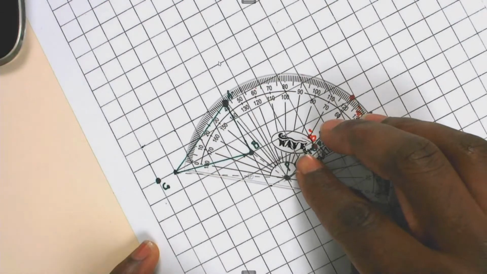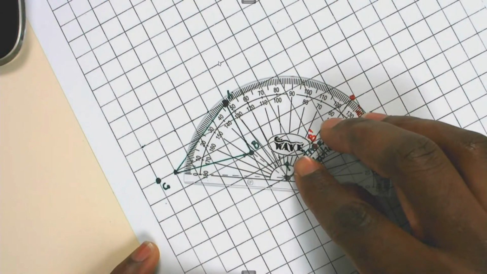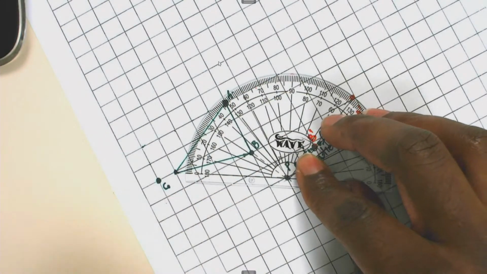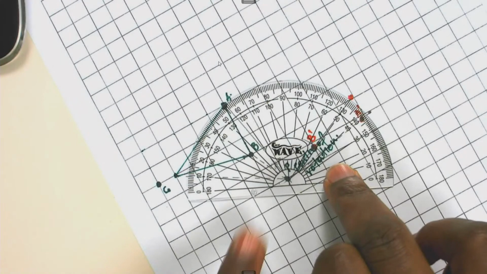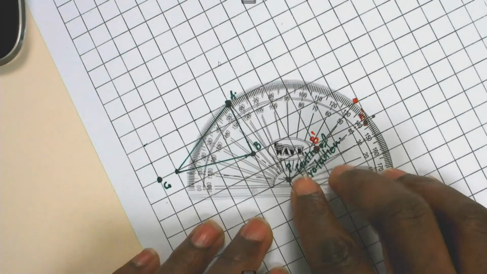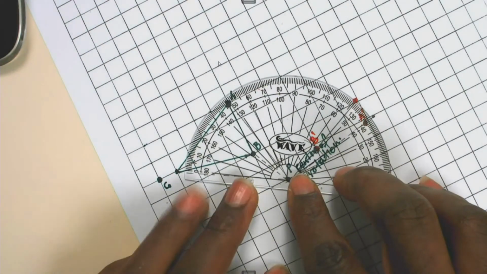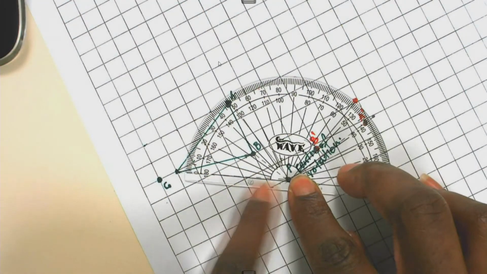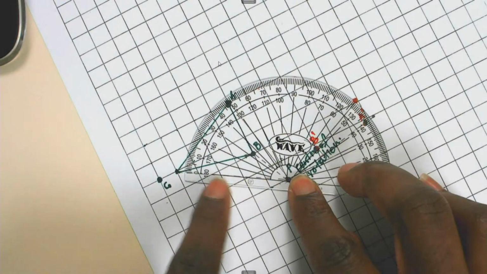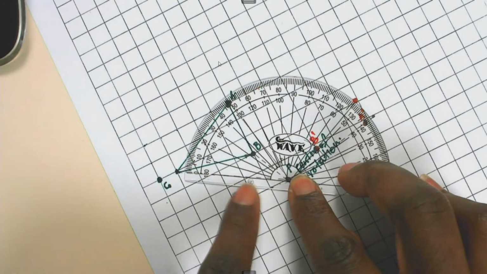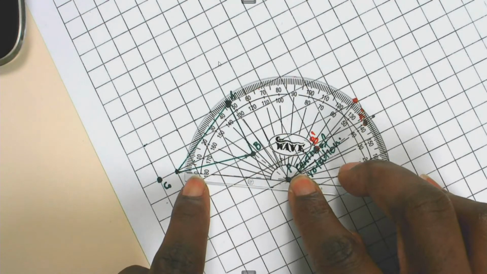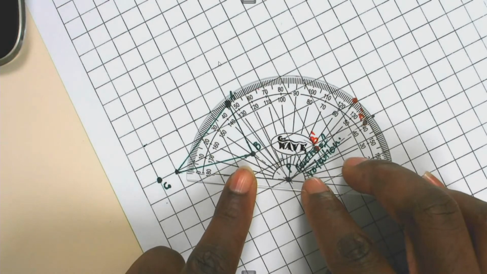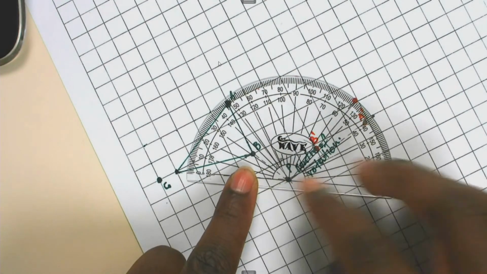Our center must be there, and then 0 must be facing our point C, like this. Remember, guys, we are moving clockwise. It must be on the same line. Our 0 must be here on point C, and the center of the protractor must be at our point of rotation.